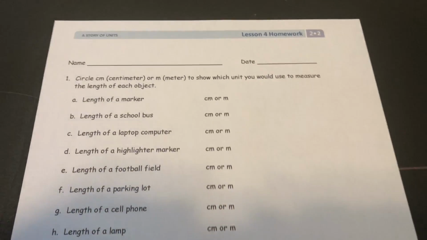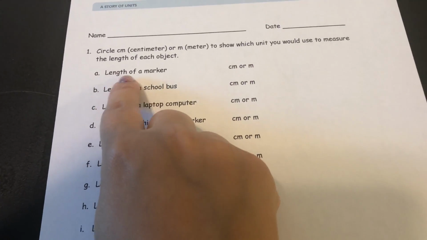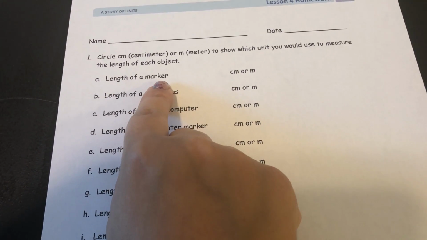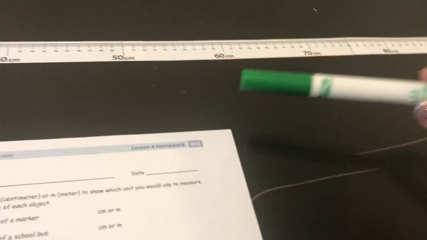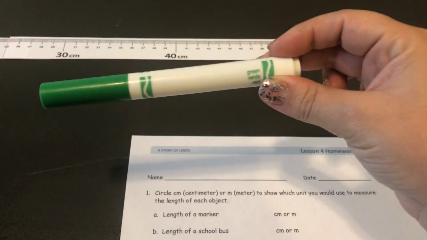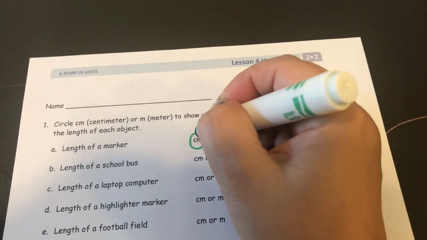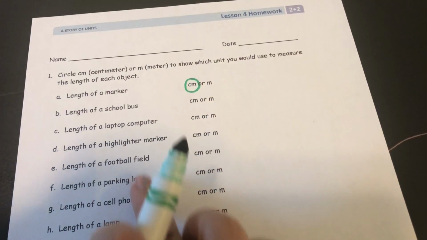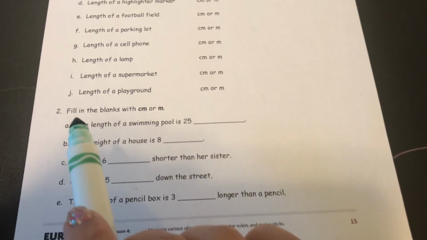So that's what you're going to do for the first few. It'll give you something. So here's the length of a marker. Well, here's a marker. And it's definitely not going to be a meter long, so I would use centimeters to measure it. And then you'll go down all of these, and here is section 2.